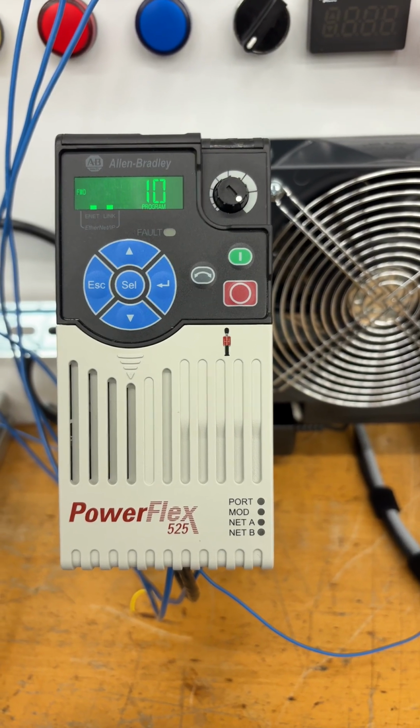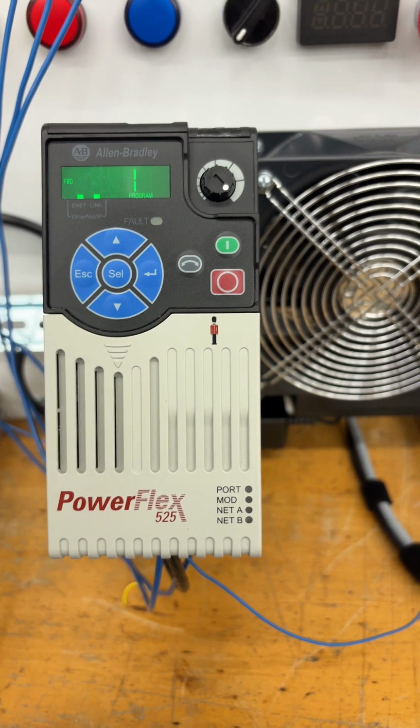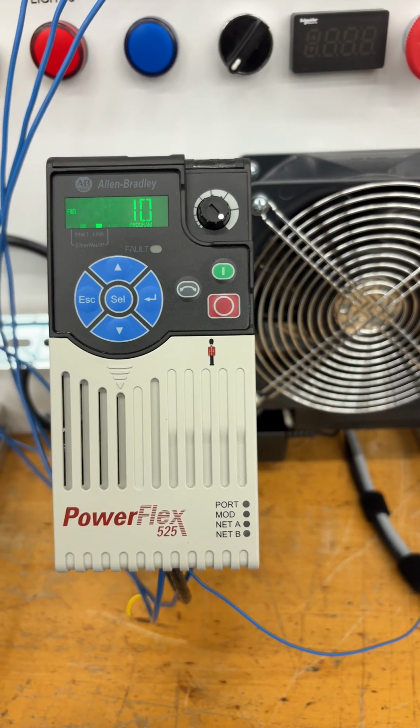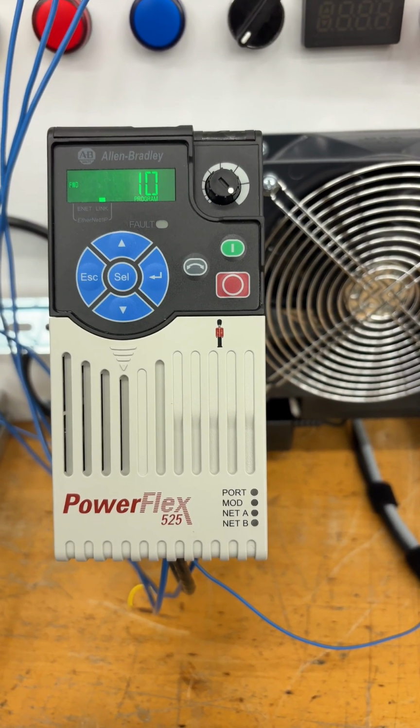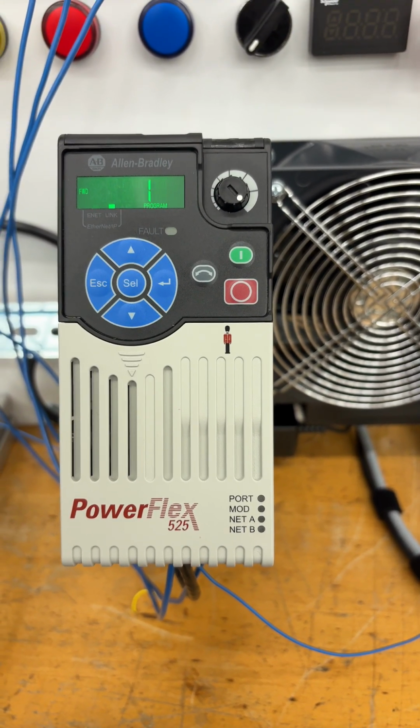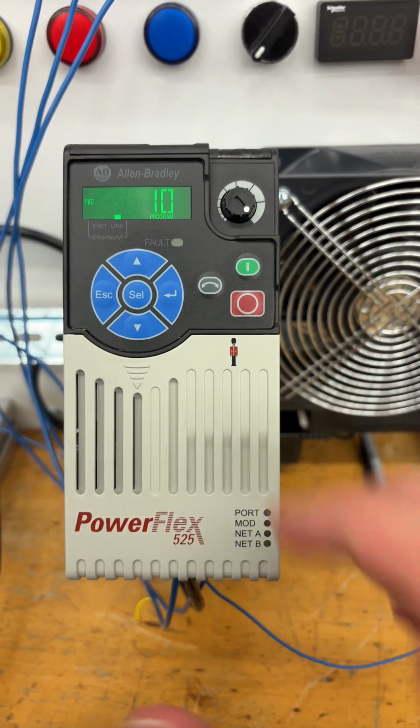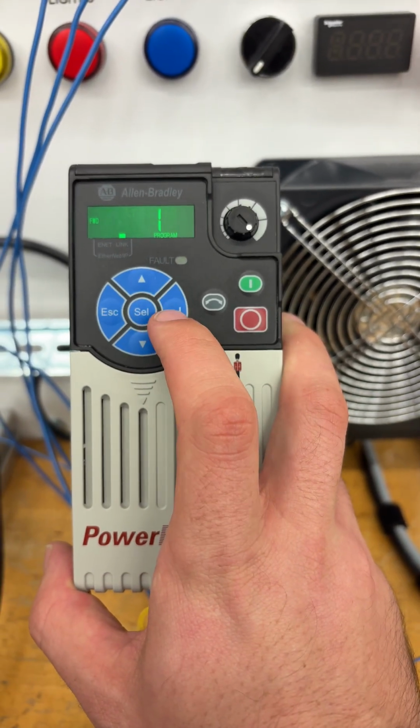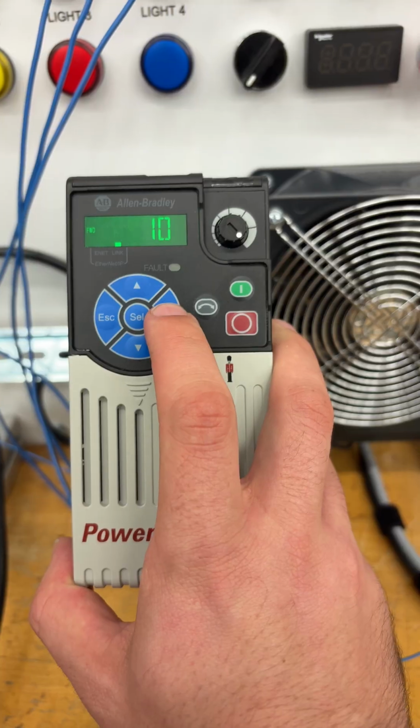Right now I have it set to 10, which is going to be a 10% curve, which means it's going to extend the time by 10% and smooth it out. So my 10-second acceleration is now 11 seconds. So I'm going to accept that.